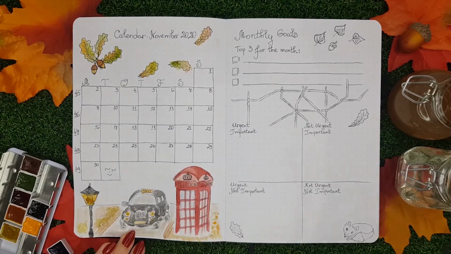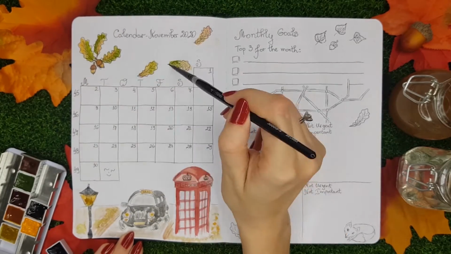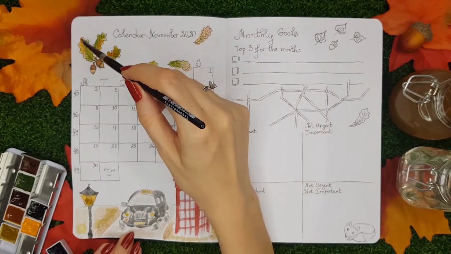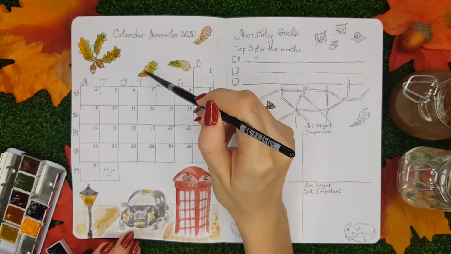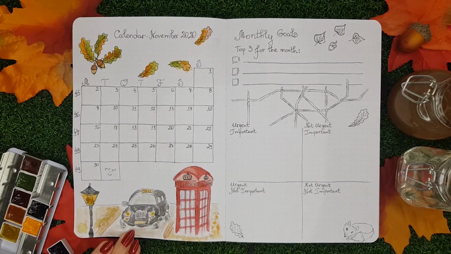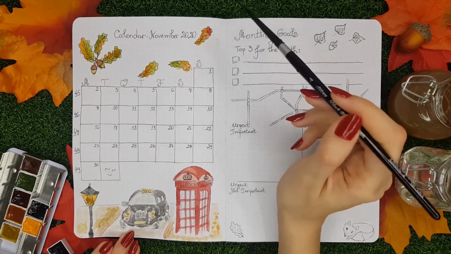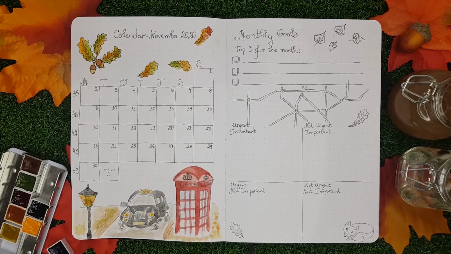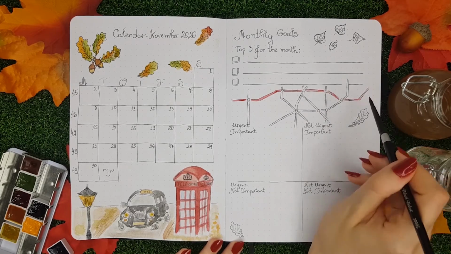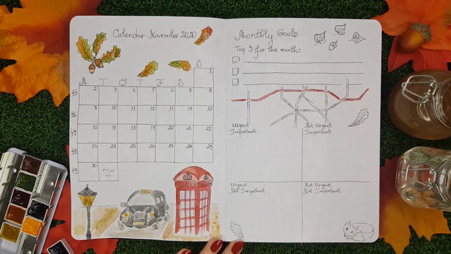Again, here I'm going back to all of the autumn leaves, because I wanted to test that glazing technique and try to layer more watercolors to get basically better intensity of the colors, and yeah, I was playing around and happy with how it turned out.